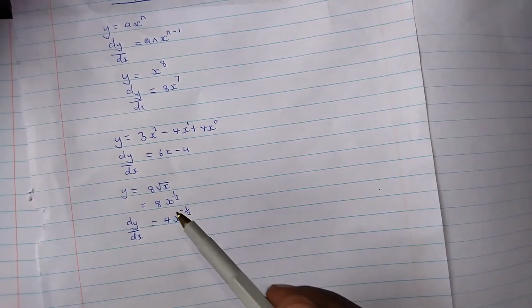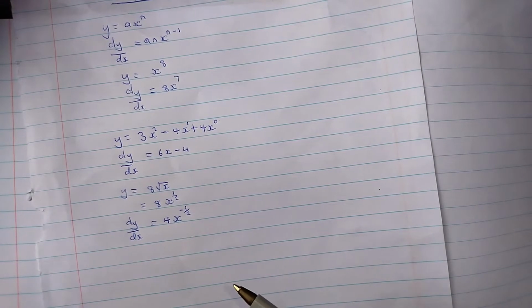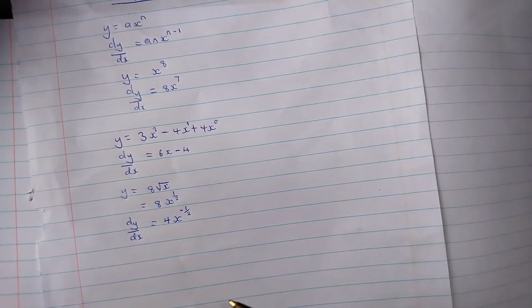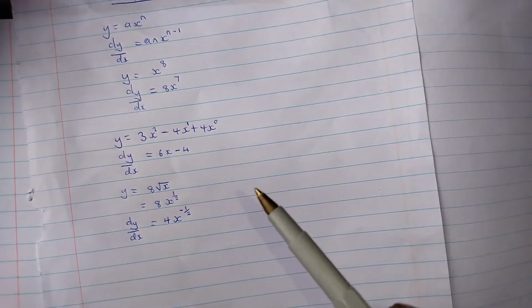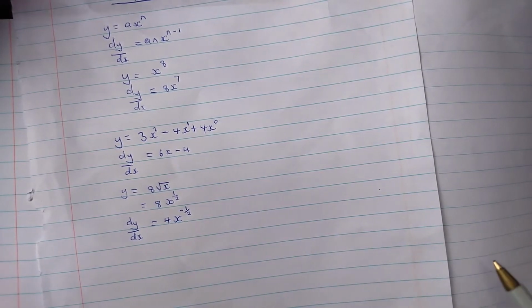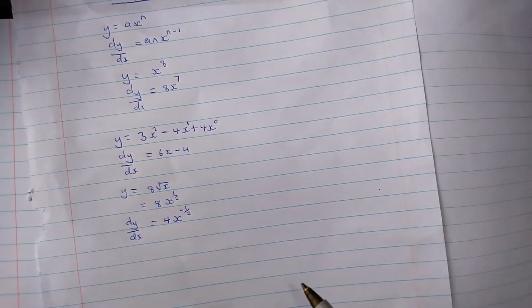This is our gradient, in other words the slopeness of the curve or the equation. So after we have differentiated the equation of the straight line, we get the gradient of the straight line. After we have differentiated the equation of a curve, we get the gradient of the curve. So the derivative is the same as the gradient, right?